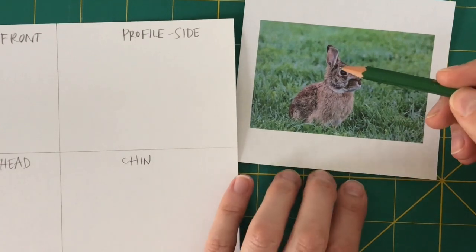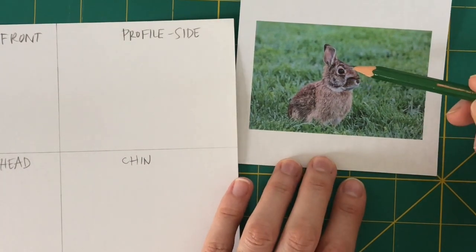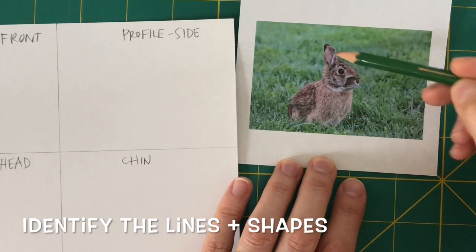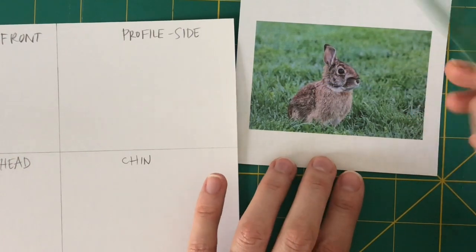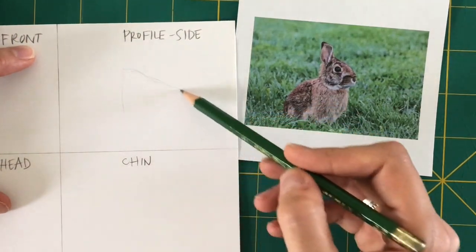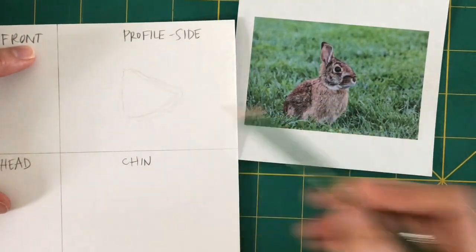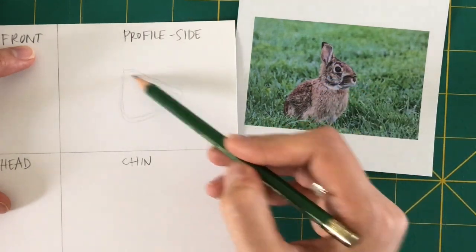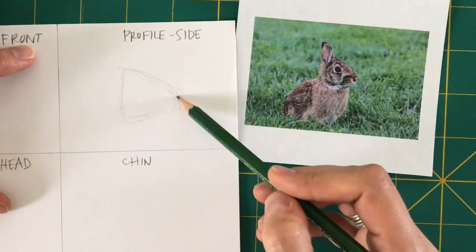Okay, and you're going to take a look at your image, and what I want you to do is on that image just be looking for major lines and shapes that you see. So when I'm looking at this little bunny rabbit here, I see this kind of triangular shape. Okay, so the main part of the head looks kind of like a funky triangle.